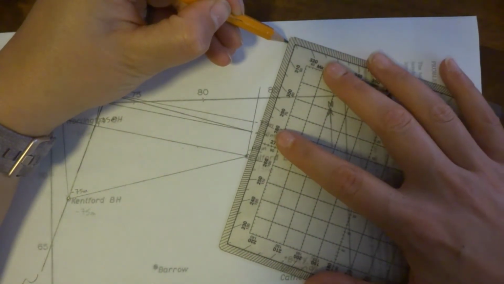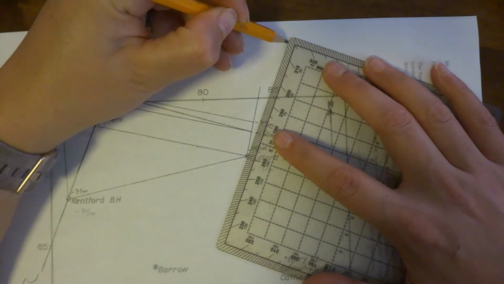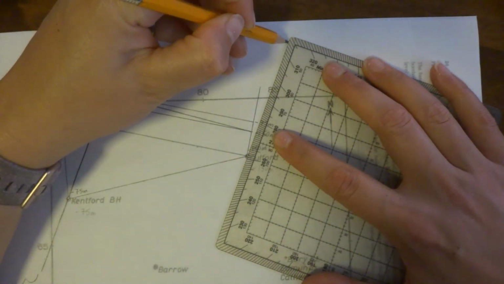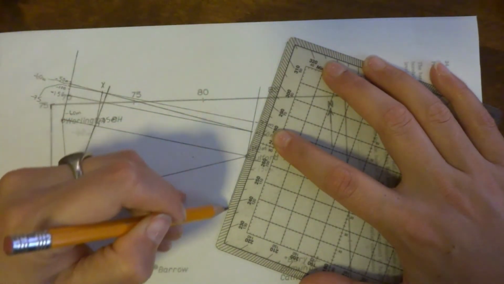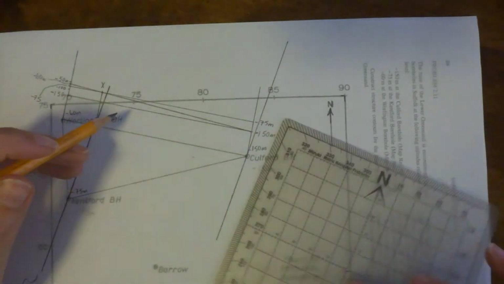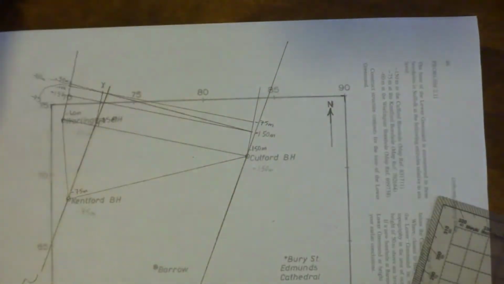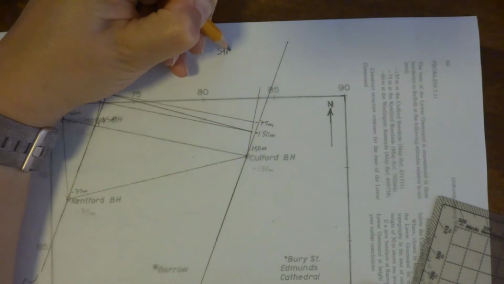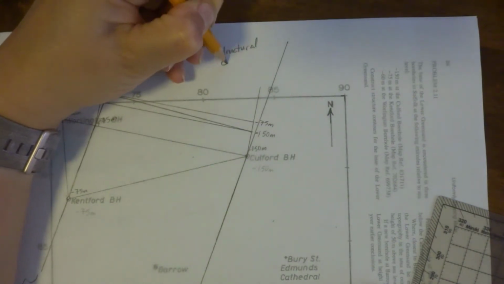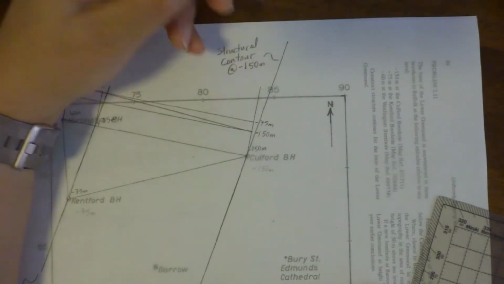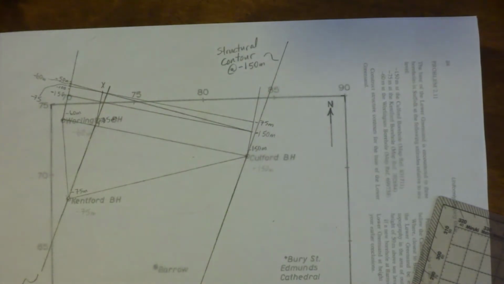Then we reposition our Douglas protractor and connect the 2 points. So this is the structural contour at minus 150 meters.